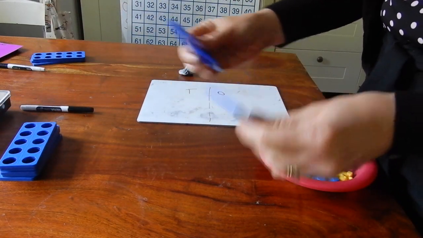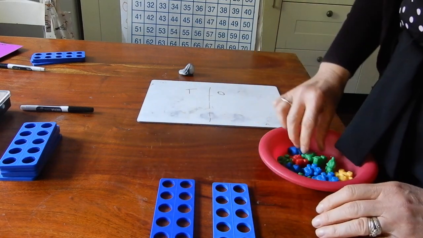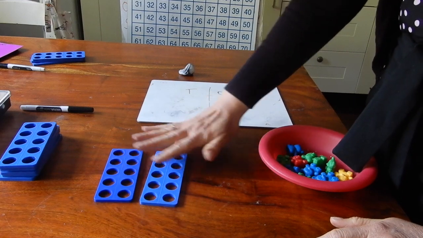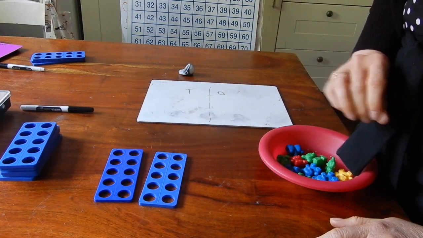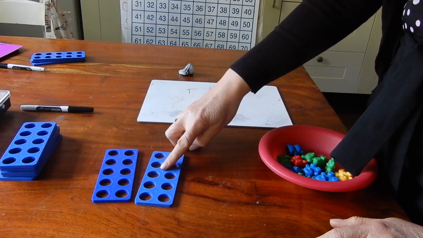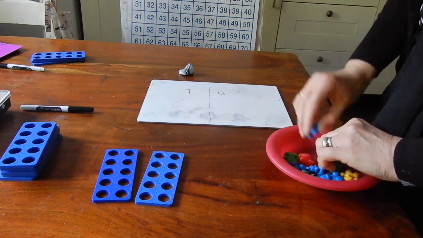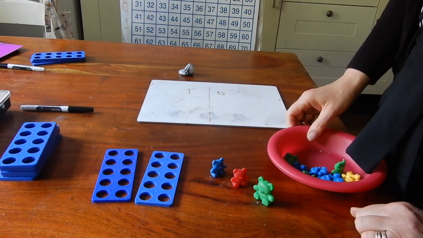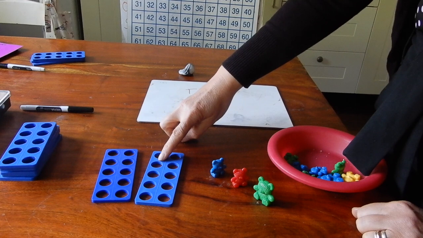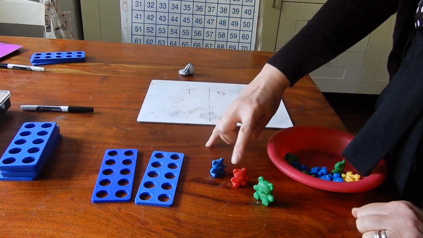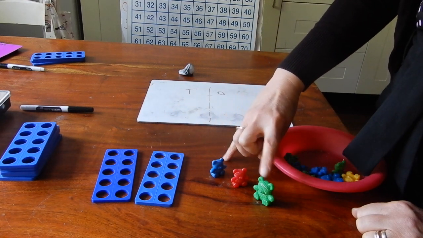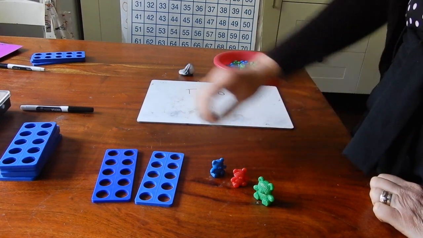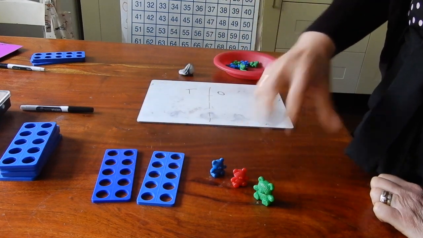So if I lay out these pieces of Numicon, I've got 2 lots of 10 there. Let's move it back here so you can see it. 2 lots of 10, so 10, 20. And then I'm going to place down 3 little teddy bears representing my ones. So I've got 10, 20, 21, 22, 23. So this number that I've done on the table with Numicon and teddy bears, if you look at it quickly, represents 23.